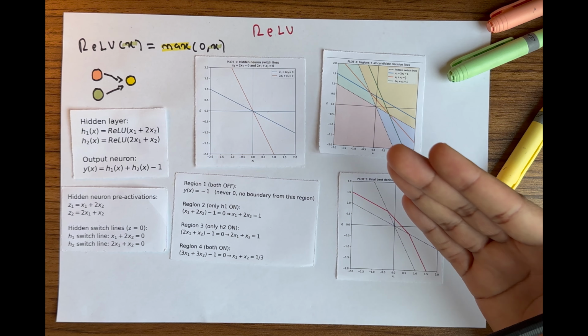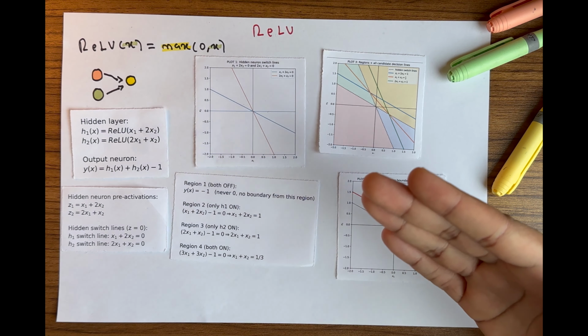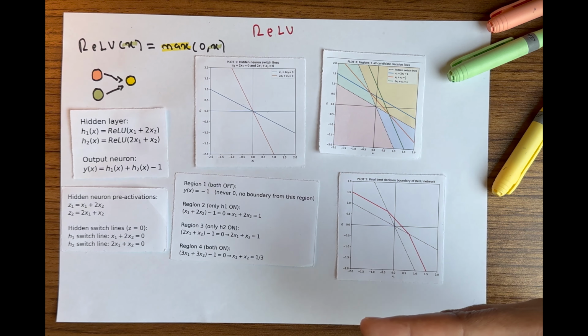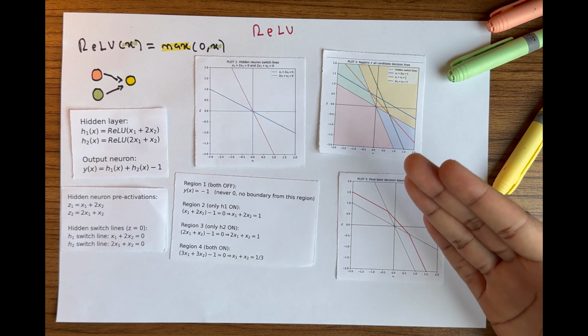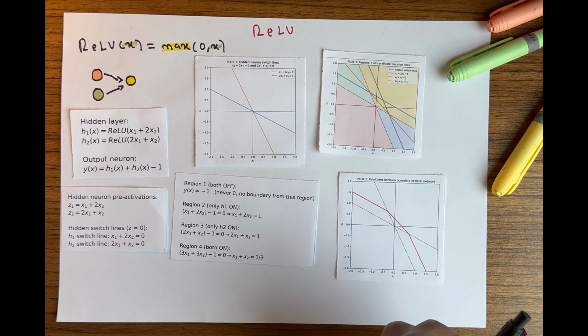So really, above this line, y of x is greater than or equal to 0, and below it y of x is less than 0. Okay, so this is it.